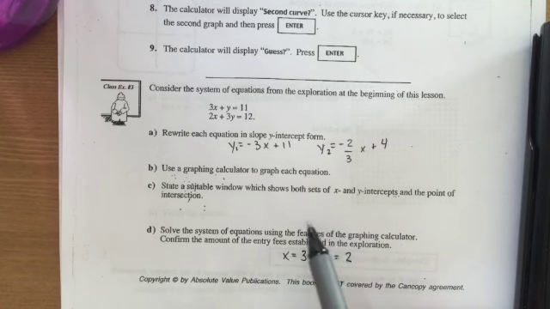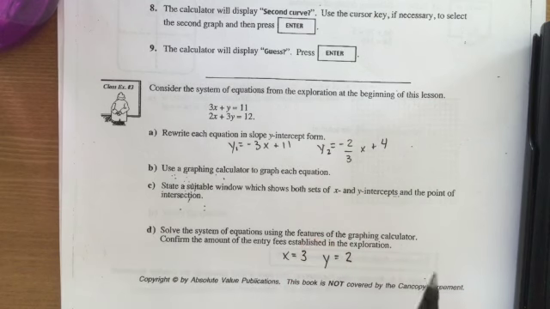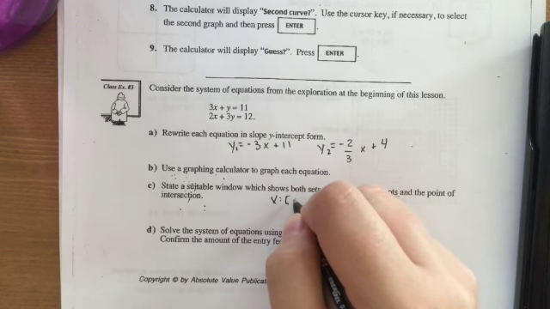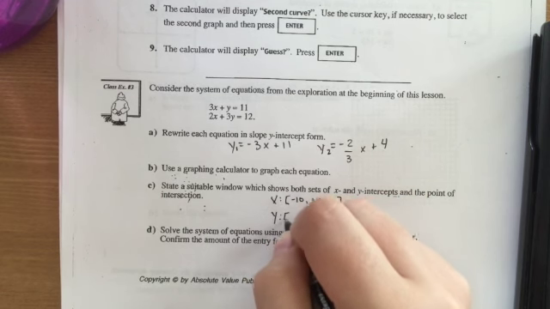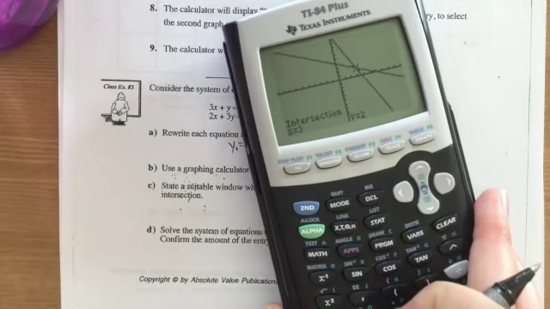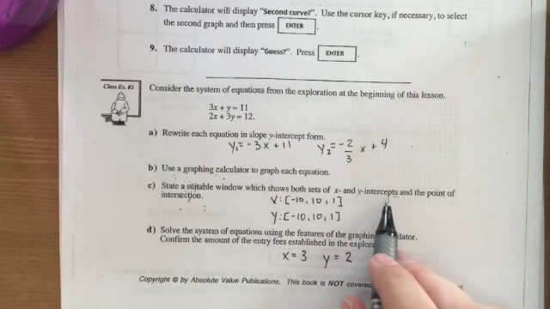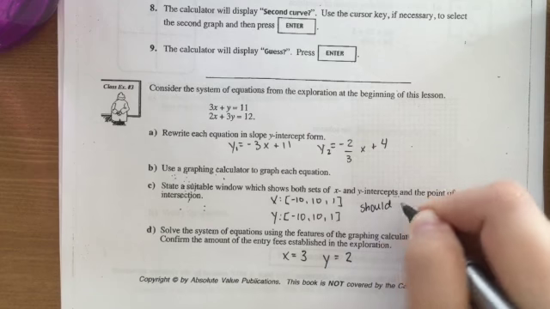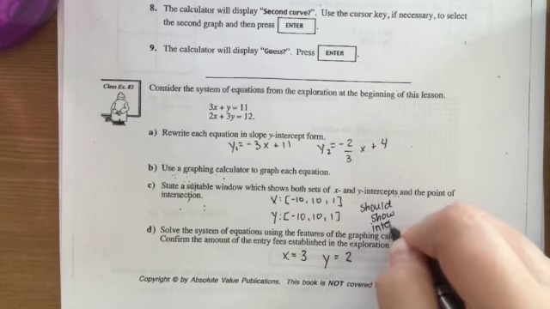And so it asks me here, can you state a suitable window? And so this is a little bit open to variation. The one that would show the point of intersection, I'm just going to write that standard window: x from -10 to 10 going up by 1, y the same, the 10 by 10 standard window that my calculator is on. And so it's not going to show both y-intercepts, but what it should show is the intersection, and that's the main piece of this.